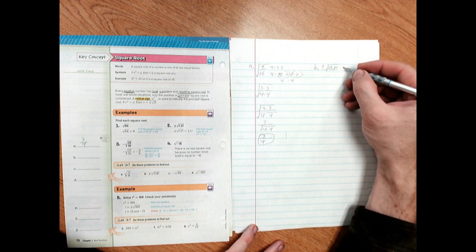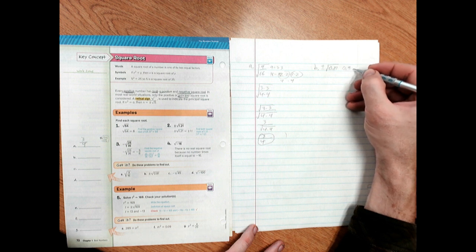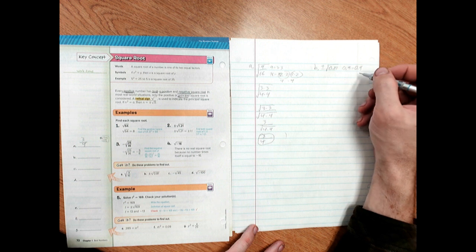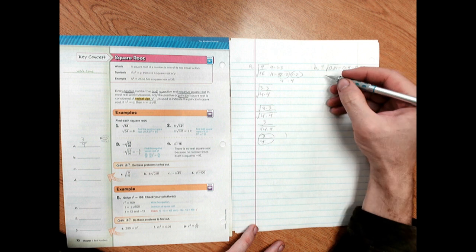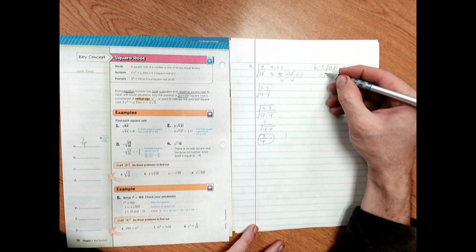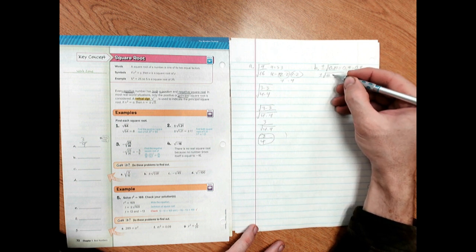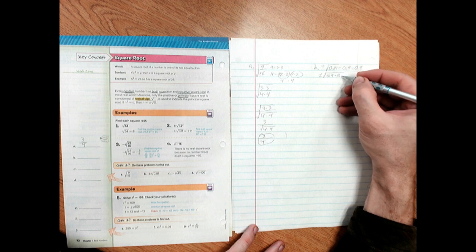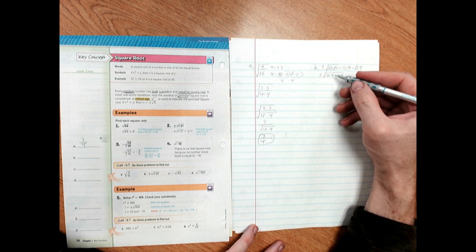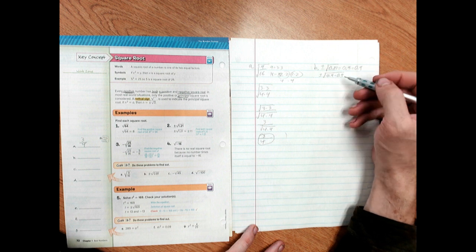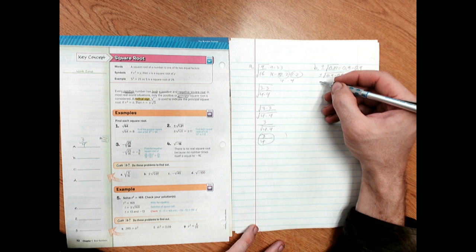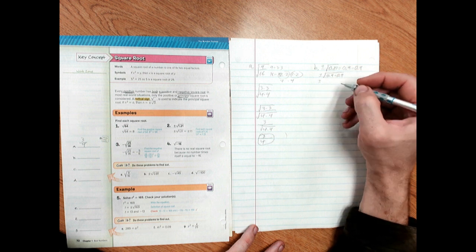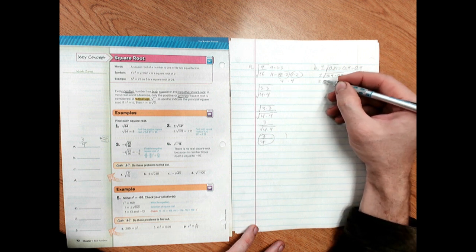Well, it is 0.9 times 0.9, and so we can rewrite this as plus or minus 0.9 times 0.9. Since square root is a factor times itself, it gives you back the original thing. We have that now. We can go ahead and get rid of that. So we have plus or minus 0.9.